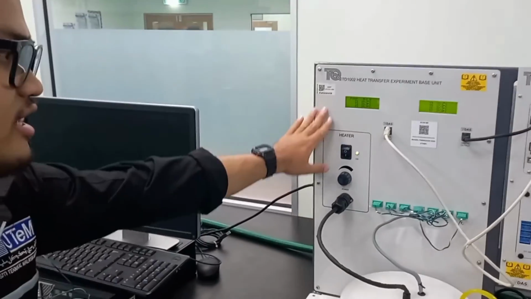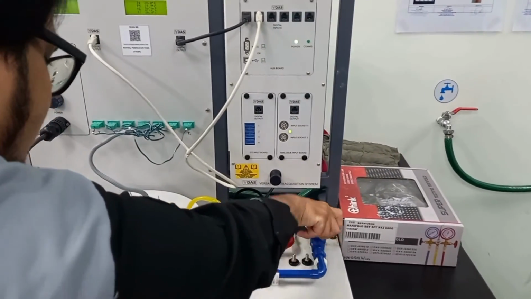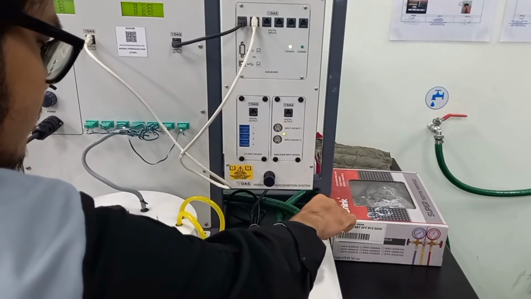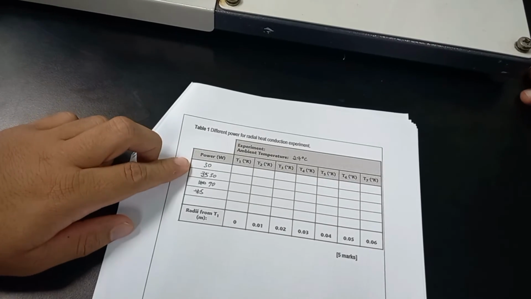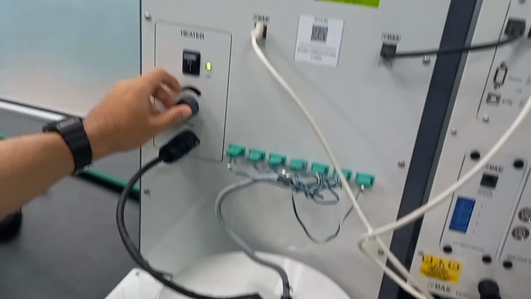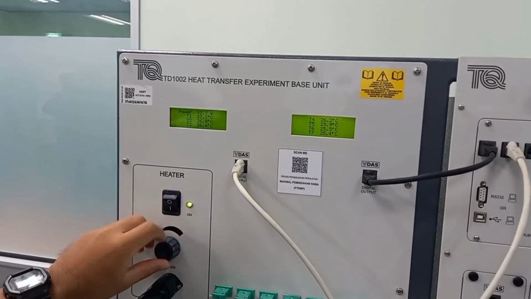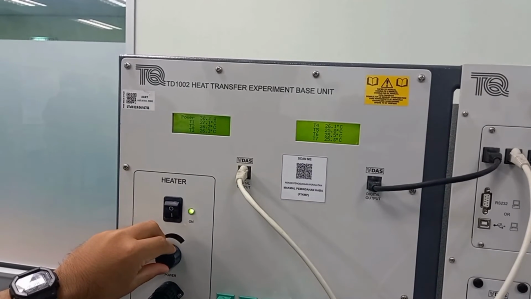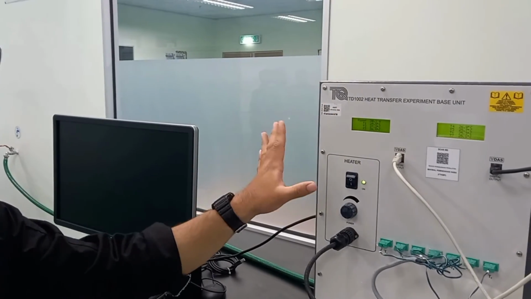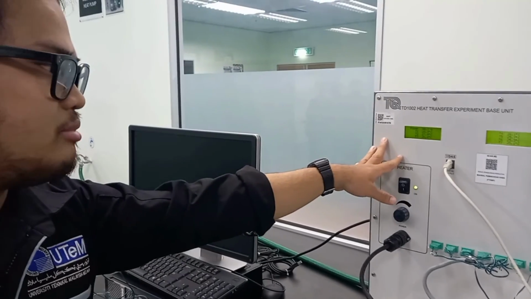After we switch on the heater, we open the valve. After all the preparation, we start the power at 30 watts. We adjust from here. We wait for 5 minutes to let the temperature stabilize so we can get accurate measurements.